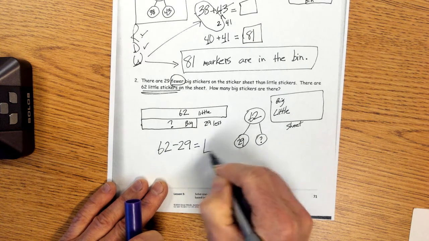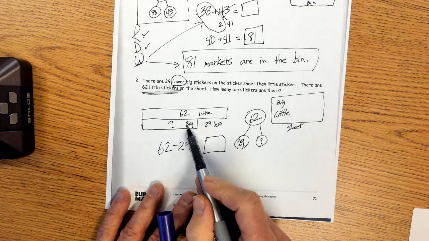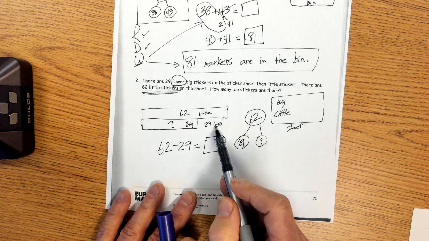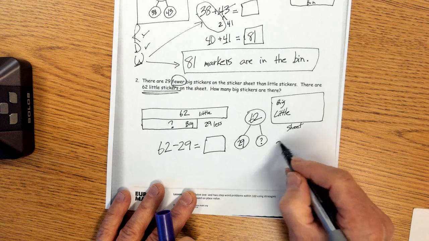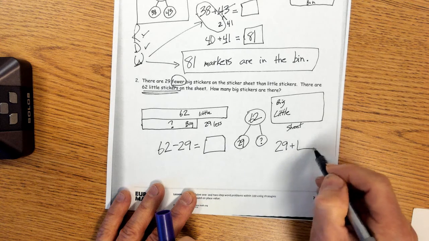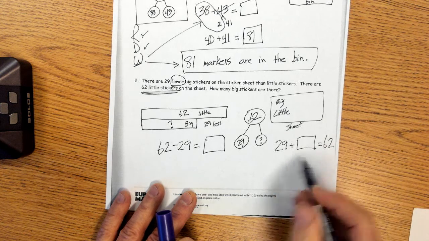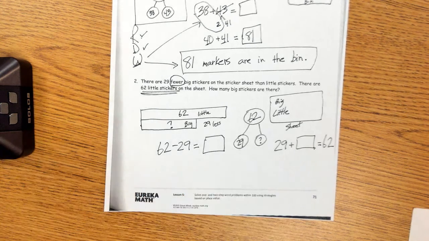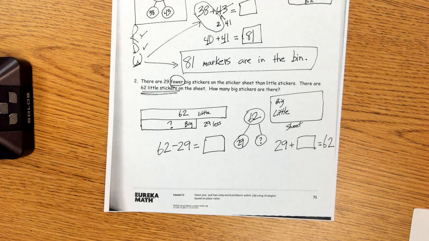Now, if you're thinking, wait a sec, I think I want to do that with adding because I know the big stickers plus the difference equals the little. You actually could. You could say, hey, 29 plus something, the missing part, is equal to 62. That would work, and that would work. In either case, we want to find how many big stickers there are, right? And that's our challenge right now. Well, once again, here we are. We made a nice drawing. We have a number sentence, and then there's the question of how.